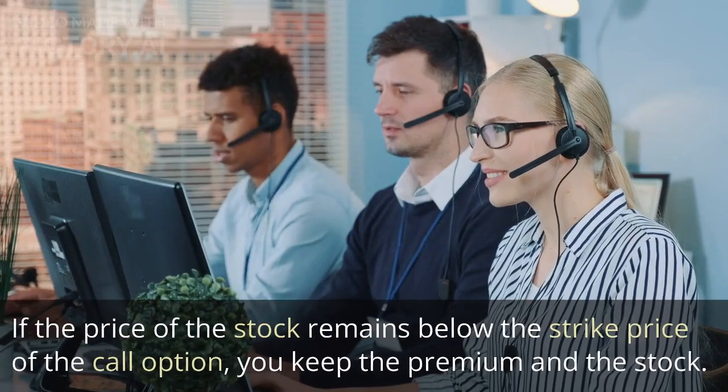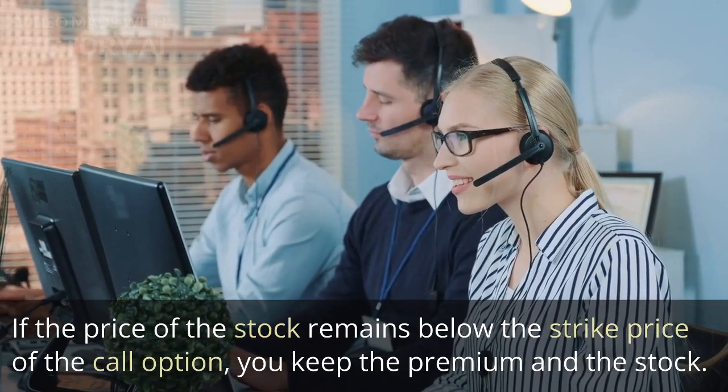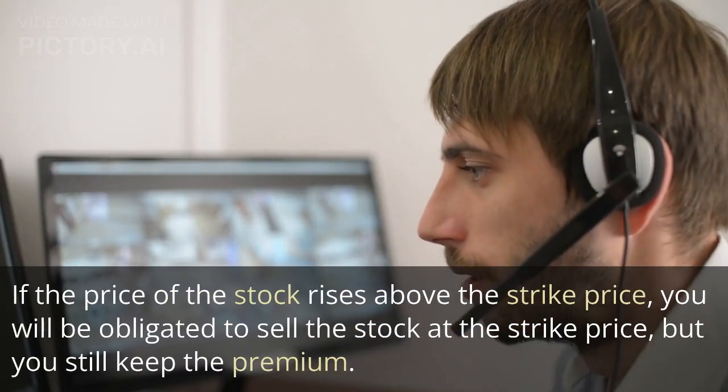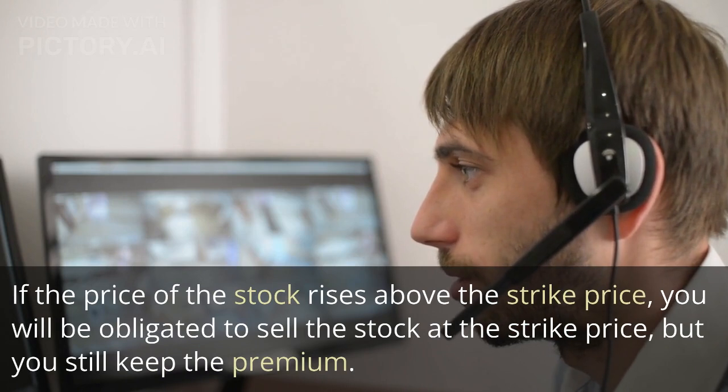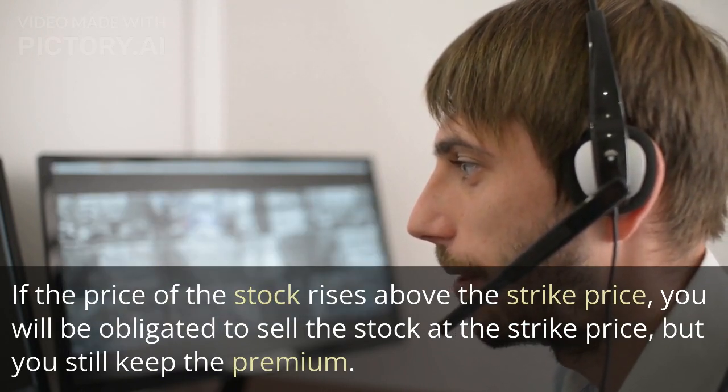If the price of the stock remains below the strike price of the call option, you keep the premium and the stock. If the price of the stock rises above the strike price, you will be obligated to sell the stock at the strike price, but you still keep the premium.